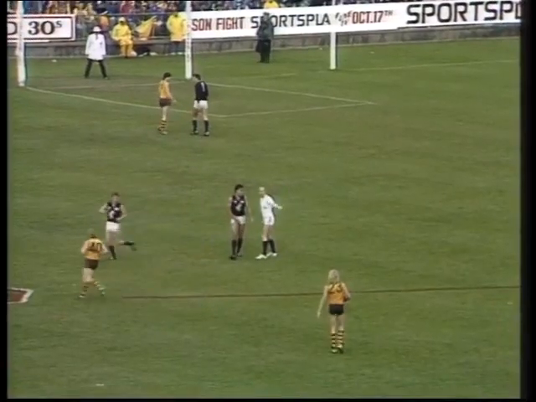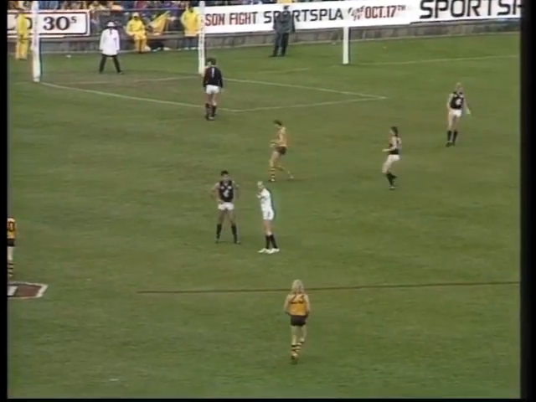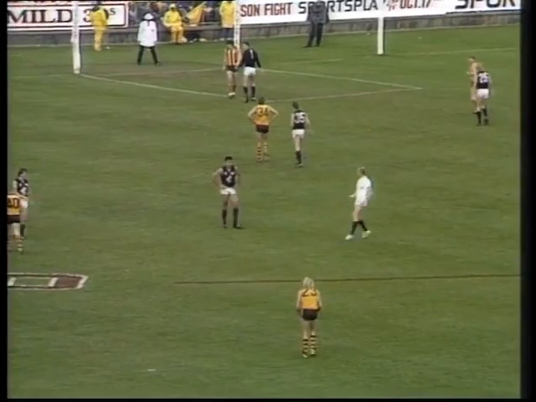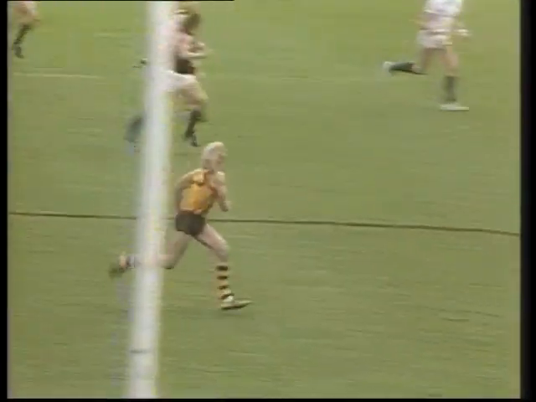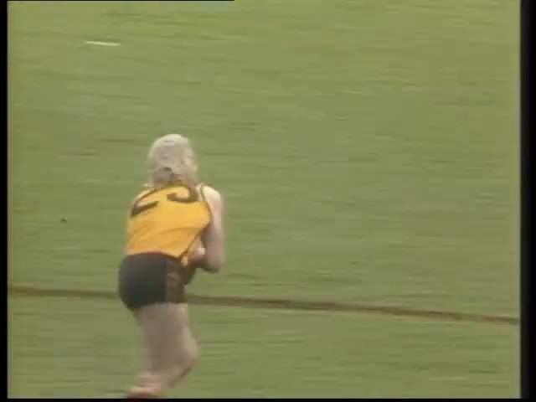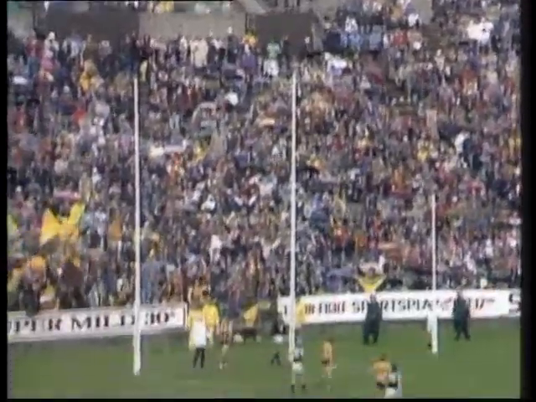8 goals, 2 on the board. They've kicked 2 goals in 4 minutes of football. In fact, it's only just over 4 minutes now, so 3.5 minutes of football is on replay. Platten brilliantly gets the ball out, puts it in front of Brereton to take the mark. Back live as Brereton puts a beautiful kick forward.